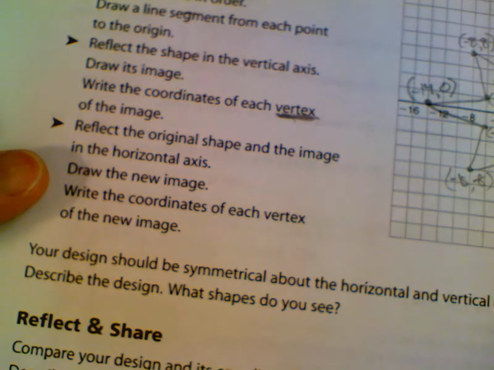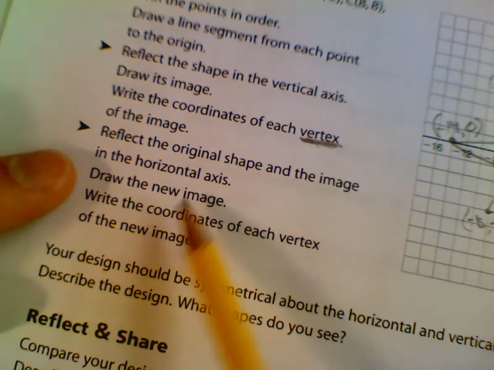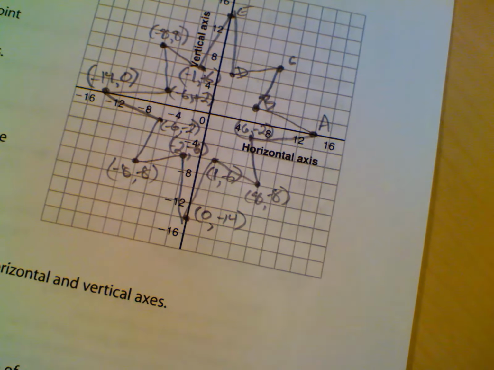So it said, reflect the original shape in the image in the horizontal axis. So there was the horizontal axis we reflected. Draw the new image. Write the coordinates of each vertex of the new angle. And there we have it.